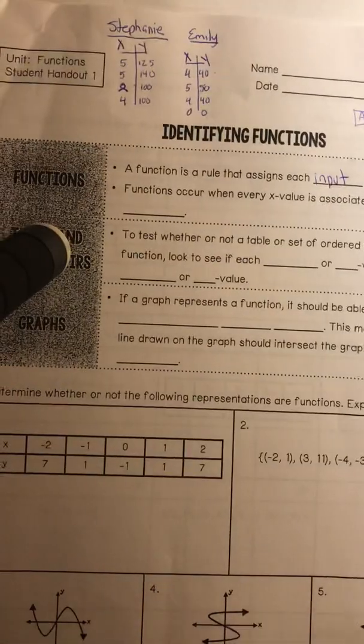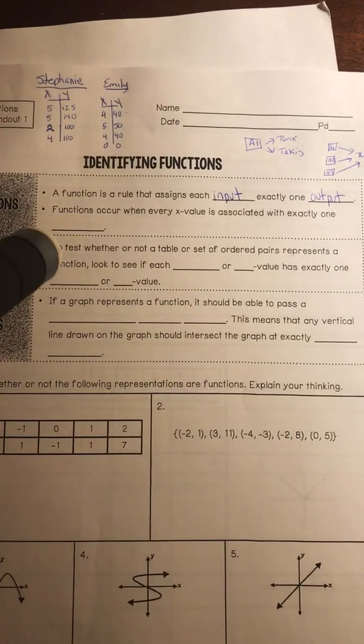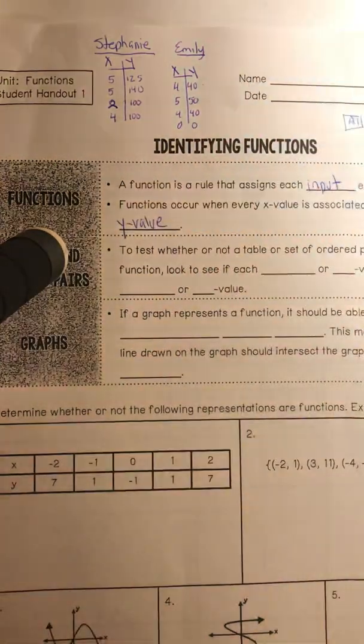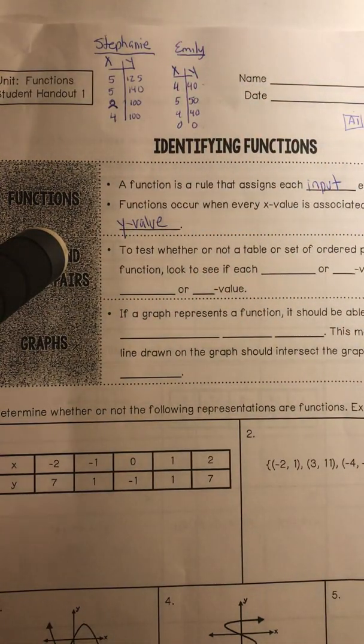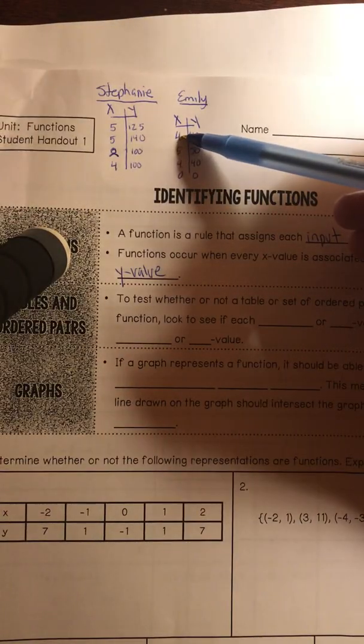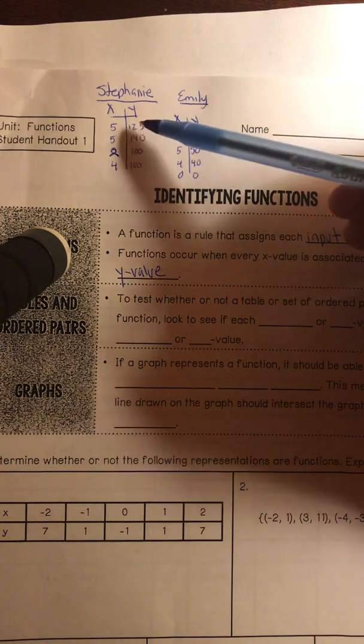So functions occur when every x value is associated with exactly one y value. Same exact thing. Instead of saying input and output, sometimes I say x value and y value. Again, every time you put in an x of 4 for Emily, you're going to get out 40 every single time.